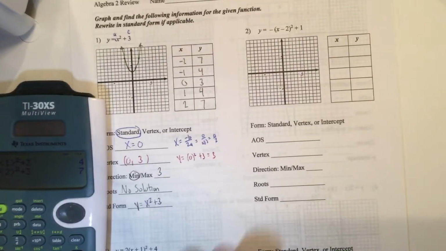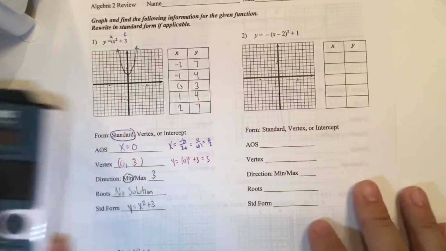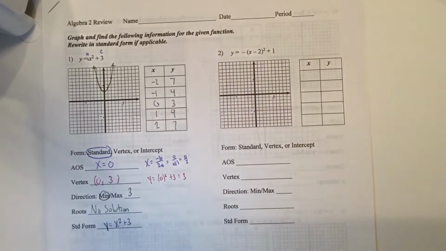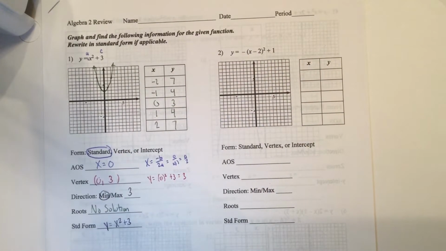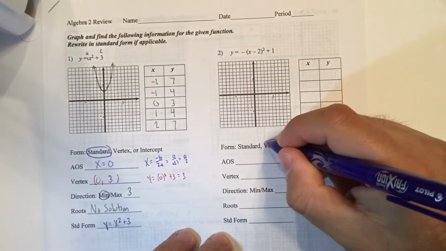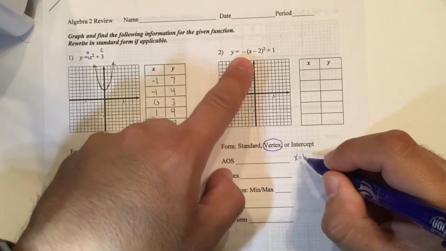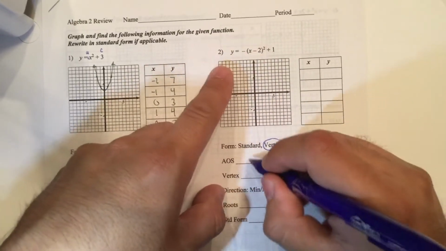All right, so number 2 is vertex form. You guys see parentheses squared, so that means this is h and that's going to be k. So let's go ahead and circle vertex form. Axis of symmetry for vertex form is x equals h. So in this case, opposite of negative 2, so x equals positive 2.